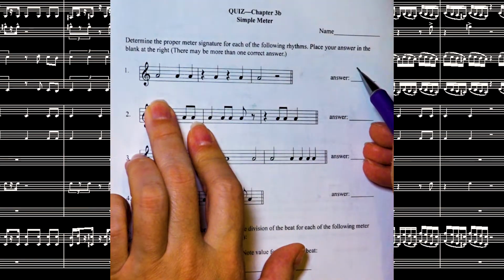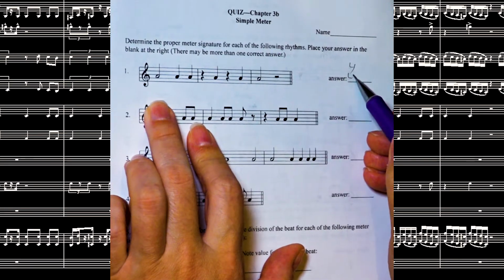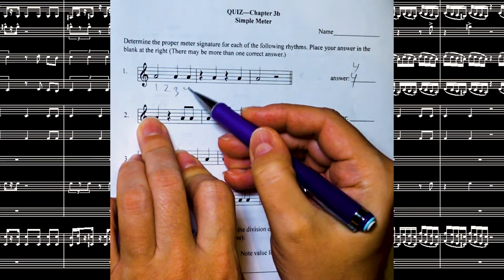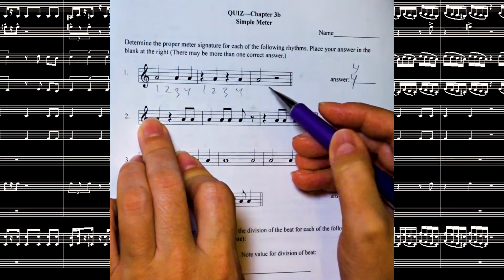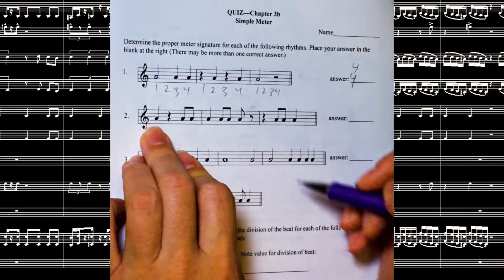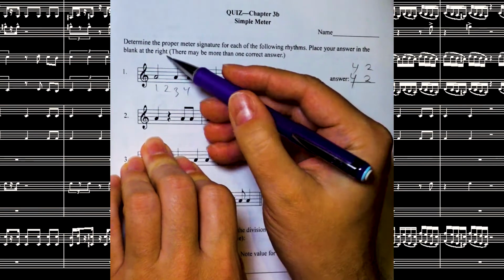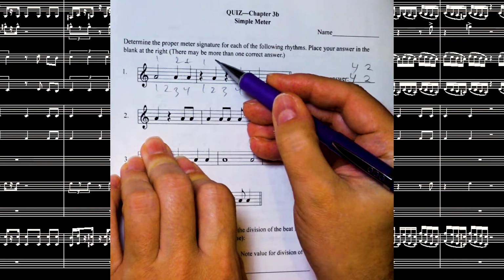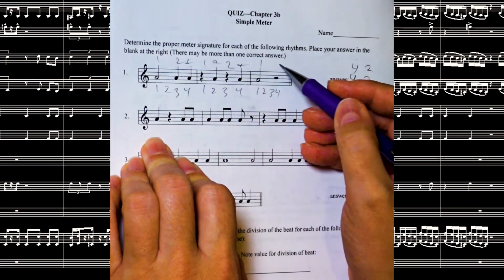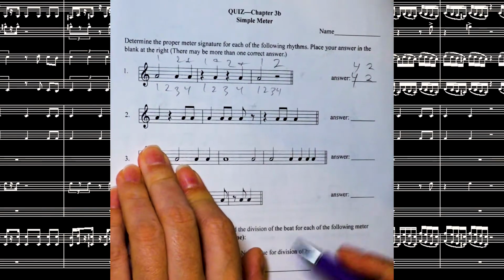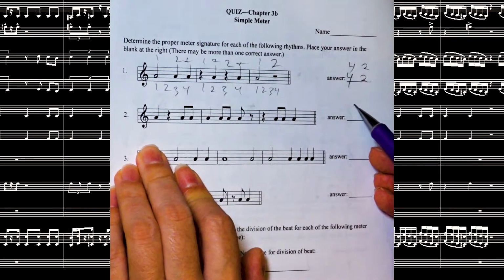All right, so how about this one? There's two answers it could be. It could be either 4/4. 1, 2, 3, 4. You could do it as 2/2. 1, 2, 1, 2. The next one is really only one answer.